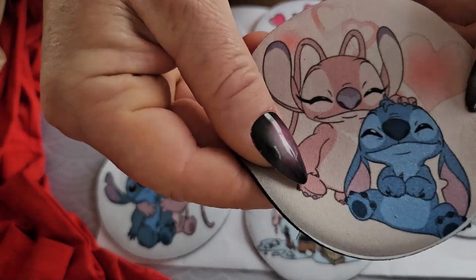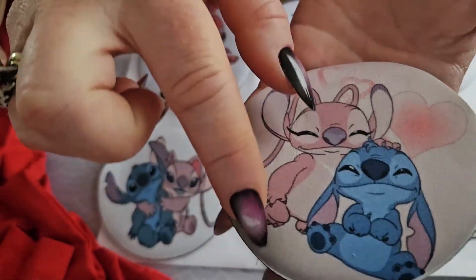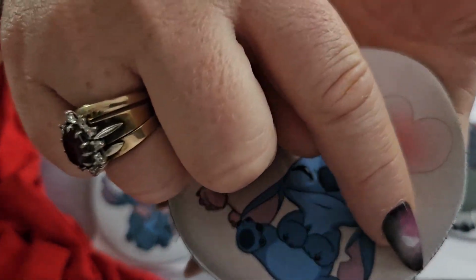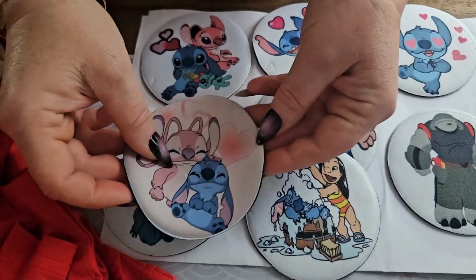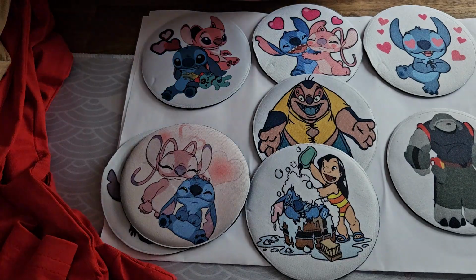And this one here, well, I was a little bit irritated with the sides. We did miss ever so slightly on those edges, but that is purely because I didn't cut it properly.